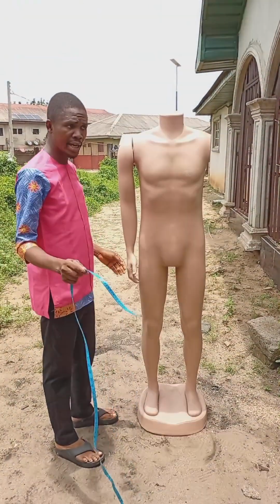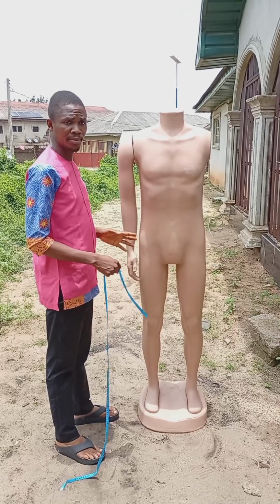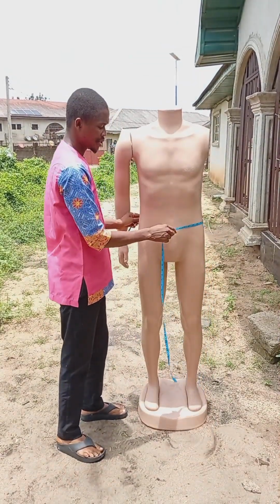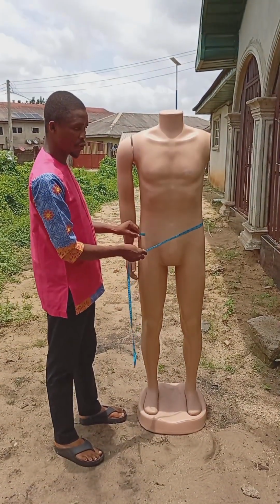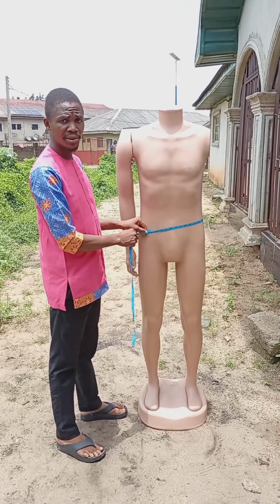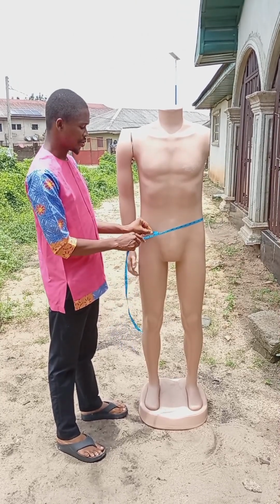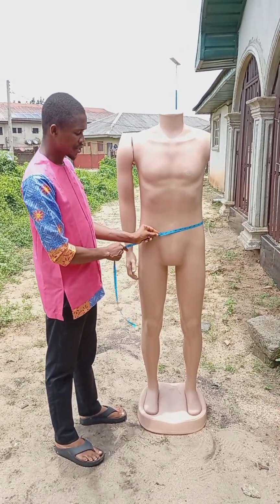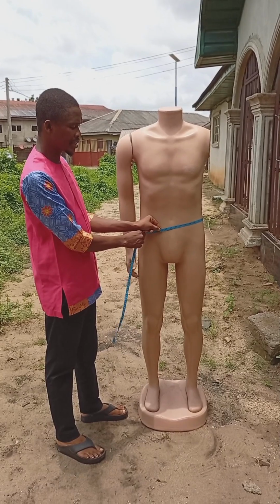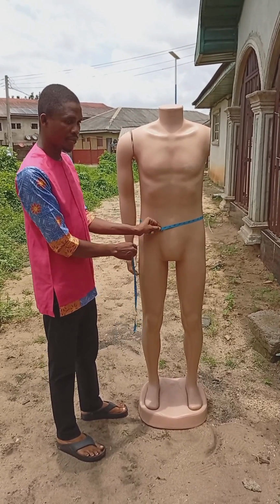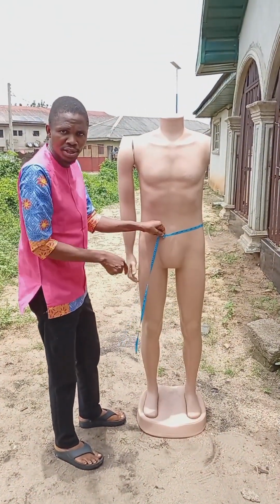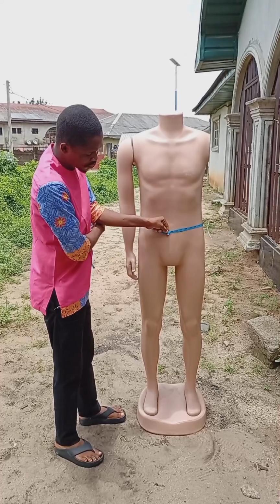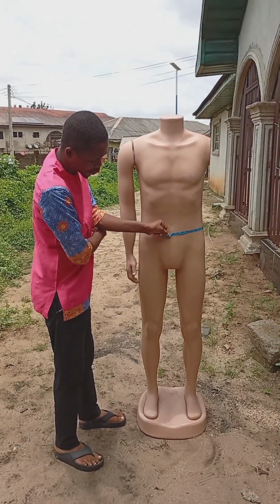All right. The next one is your trouser measurement. While measuring the trouser, you put the tape on the waist. The waist is usually different from the tummy measurement. Your client is wearing a trouser. When taking that measurement, you make it tight, but your pointer finger should be inside, as you can see here.